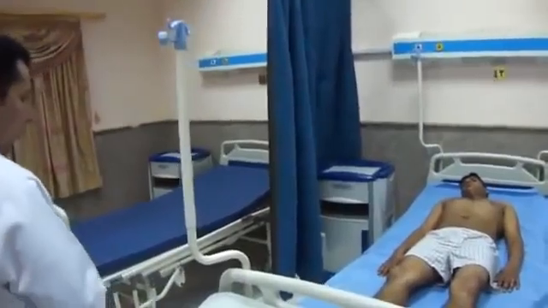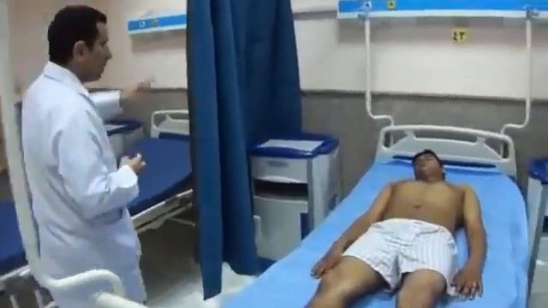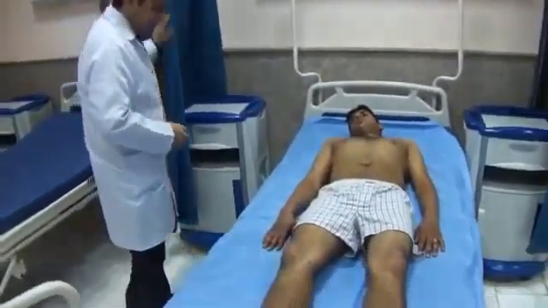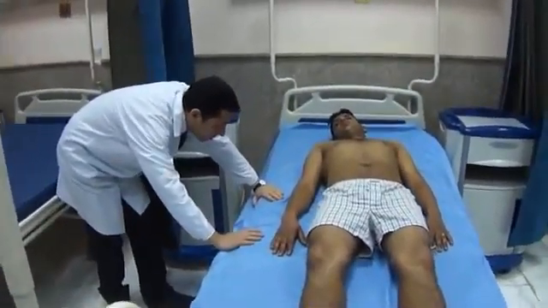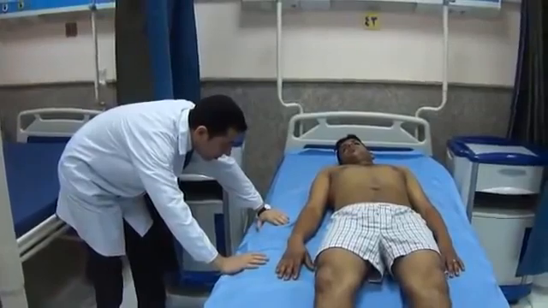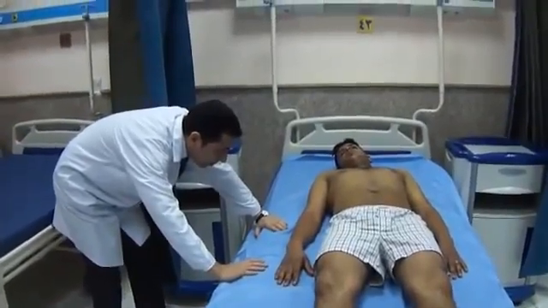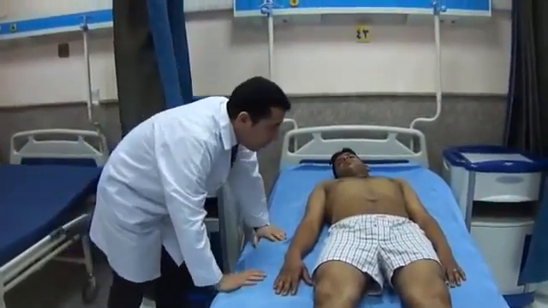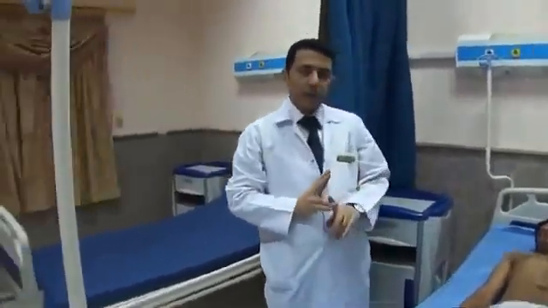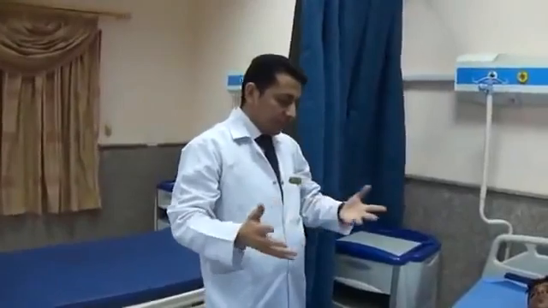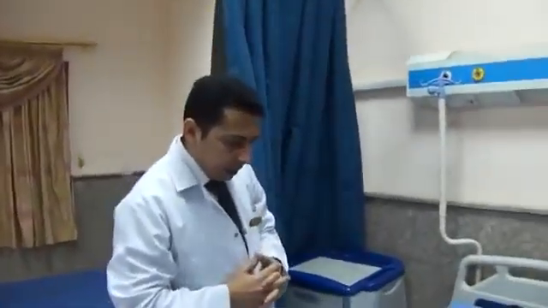Then I'll kneel or sit at the side of the abdomen, also to look for these 3 parameters: the pattern of abdominal movement, the texture of the abdomen, and the contour of the abdomen. I shall talk about them now.